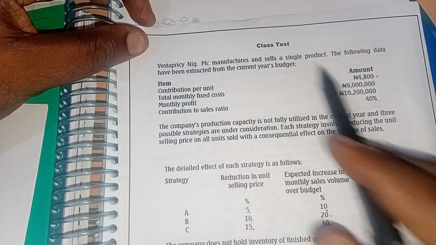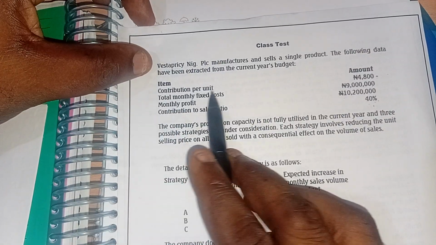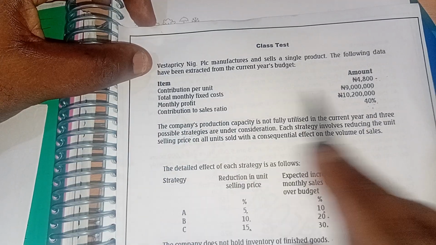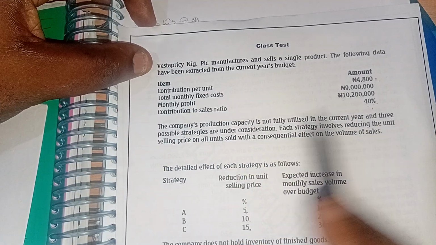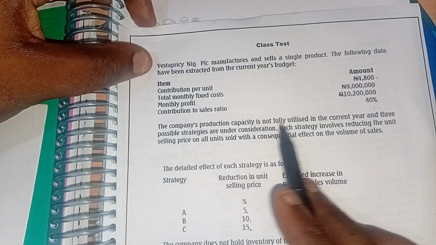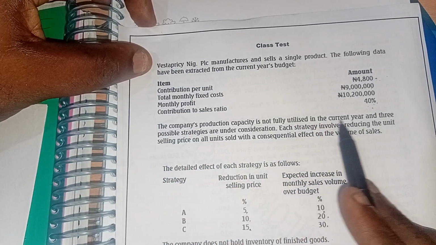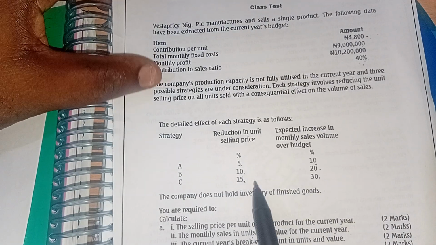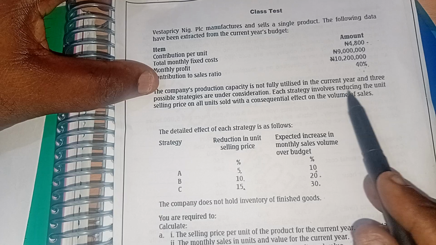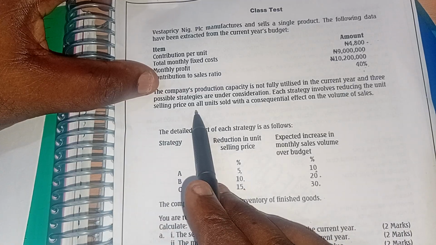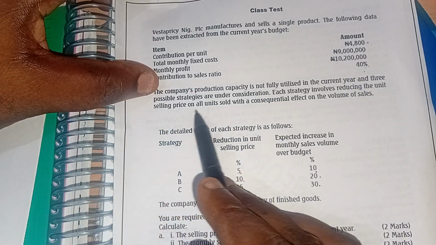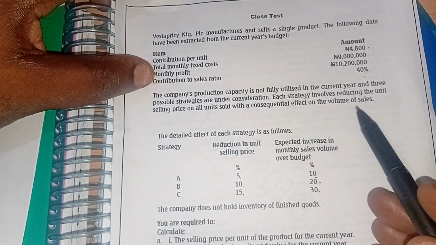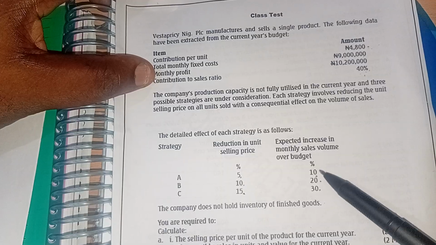All right, having gone through this question, you have been given the contribution per unit. You are also given the monthly fixed cost, the monthly profits, the contribution to sales ratio, and that the company production capacity is not fully utilized in the current year, and three possible strategies have been given. The strategy is to reduce the unit selling price. Take note, underline that. And when you reduce the unit selling price, there is a consequential effect. It means that the sales volume will increase.